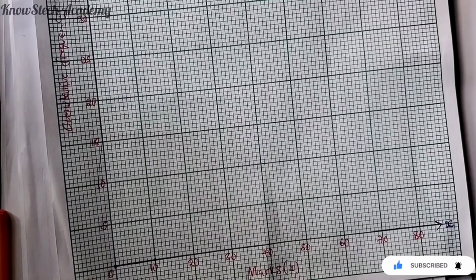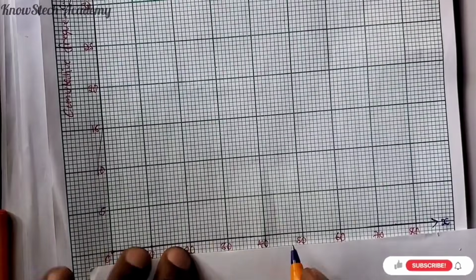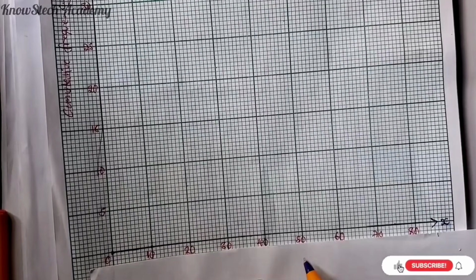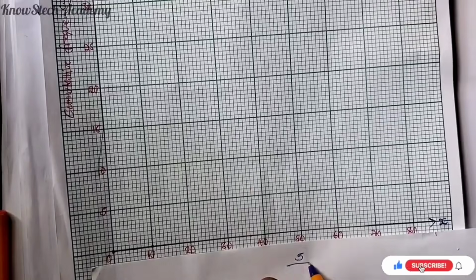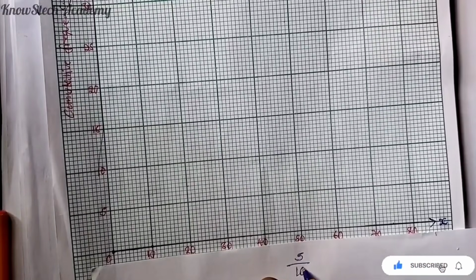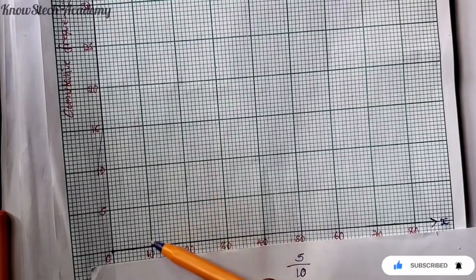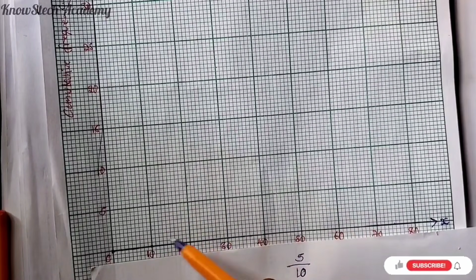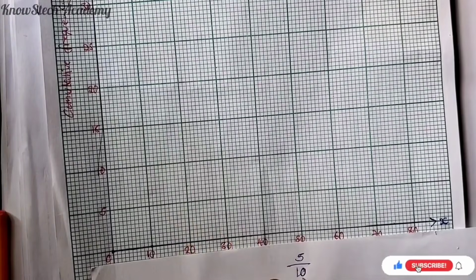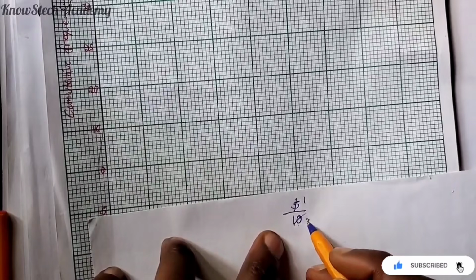If 10 boxes represent 5 units, then you divide the 5 units by the 10 boxes, and we get 1 unit equals 2 boxes.